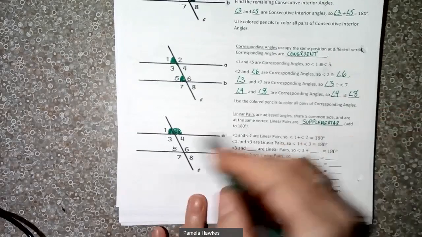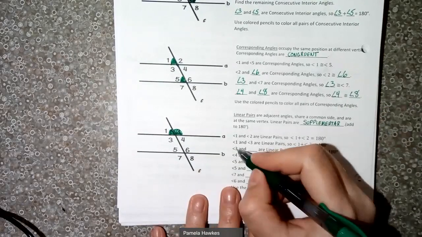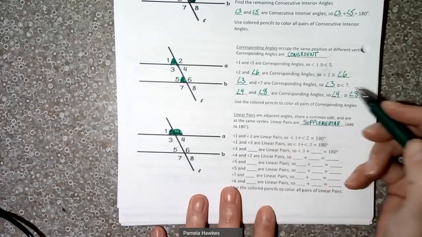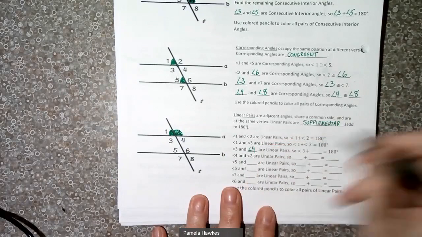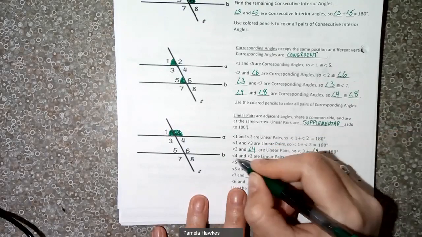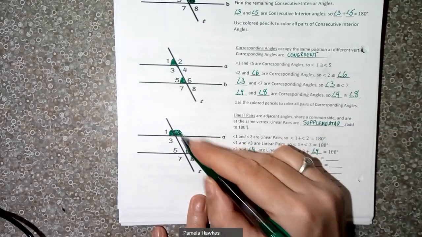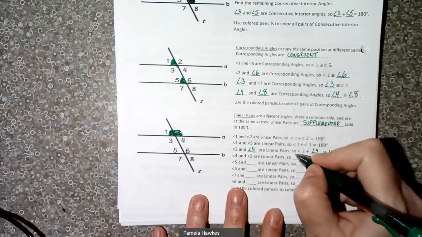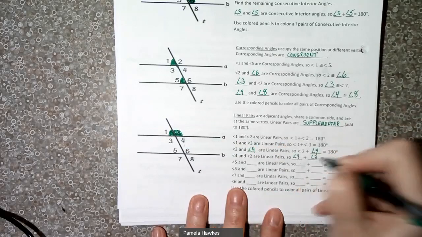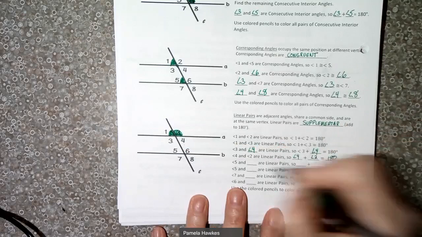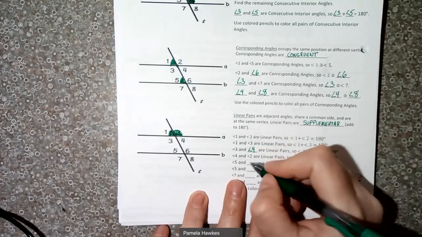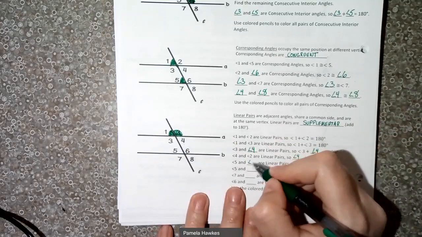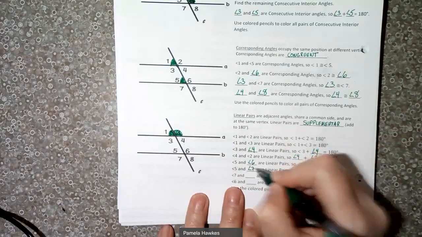1 and 2, 1 and 3 are also. What is with 3 besides 1? What's another one? 4. Good. 2 and 4 are also a linear pair. So angle 4 plus angle 2 equals 180. 5 and what are linear pairs? 6. What other one? 7.